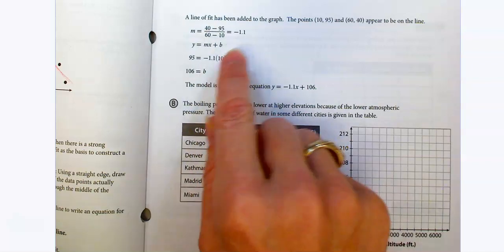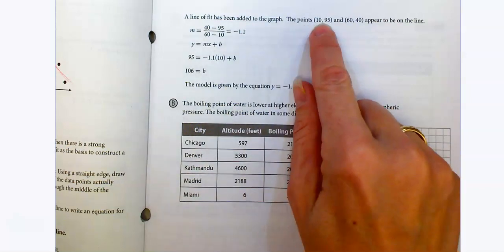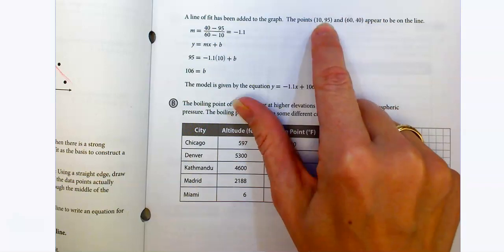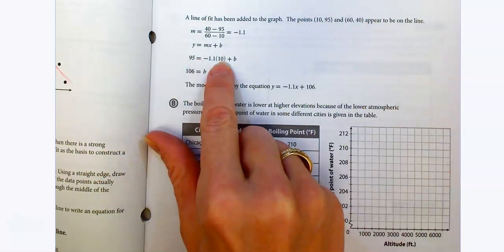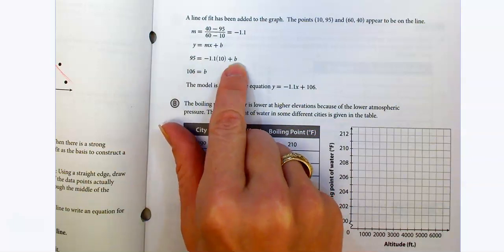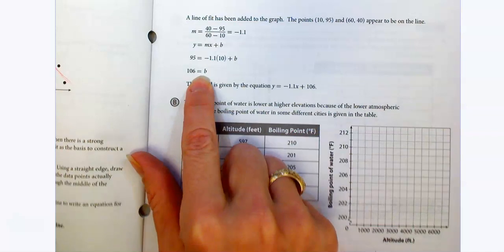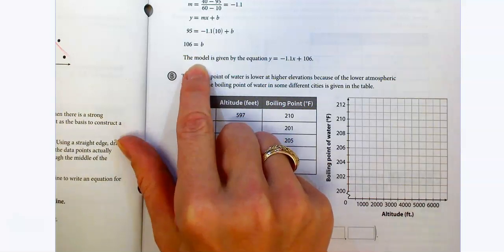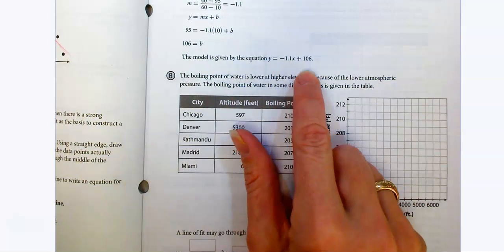Once they knew the slope, they grabbed this point, though it's just as correct to use the other point, and put the x value in for x and the y value in for y. They did some math and found that the y-intercept, b, was 106. So now they have the slope and the y-intercept, everything they need for slope-intercept form.